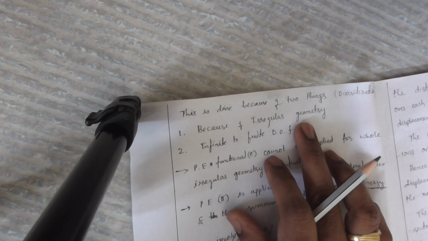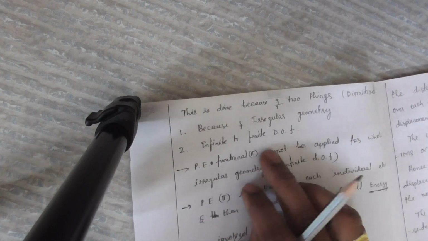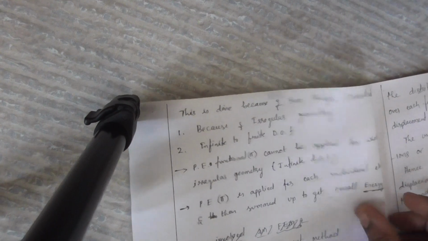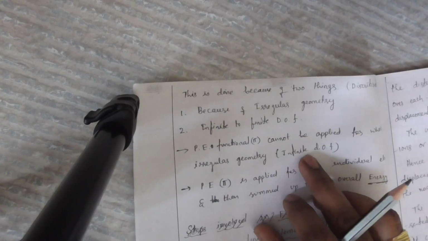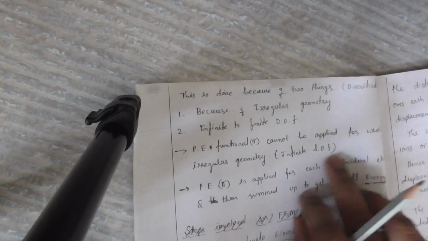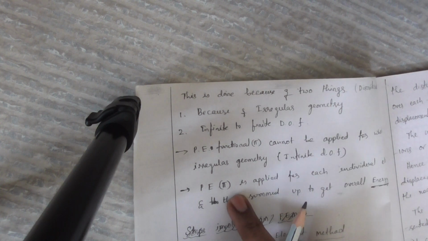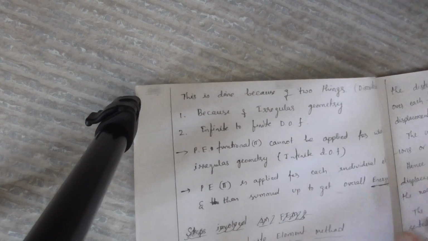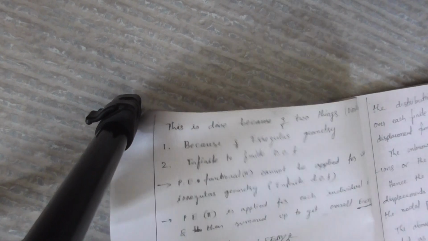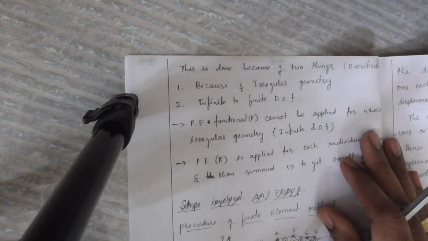That's why we do the discretization. And the other is infinite to finite degree of freedom. For this we have the potential energy functional, which cannot be applied to all irregular geometry. The potential energy function is applied for each individual element and then summed up to get an overall energy equation. This we already saw in the Rayleigh method and the Galerkin method.